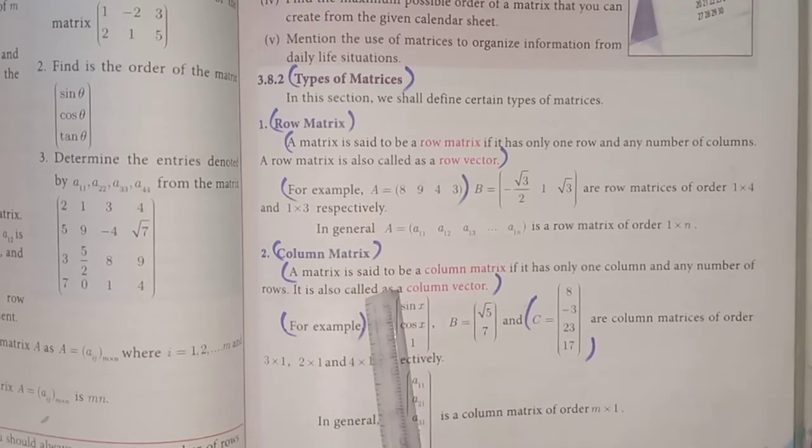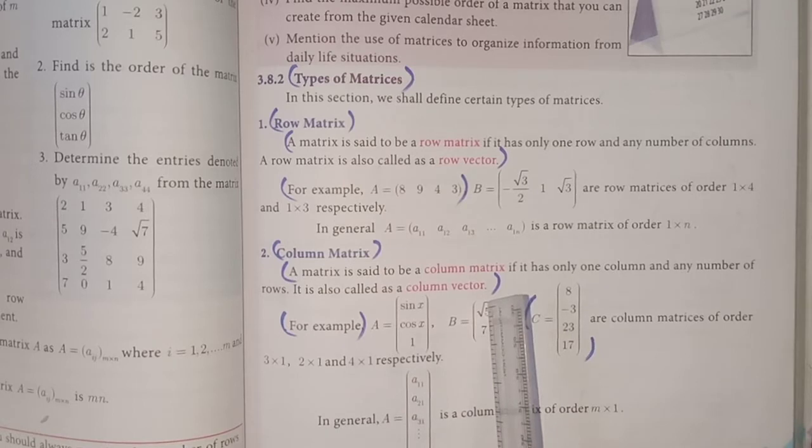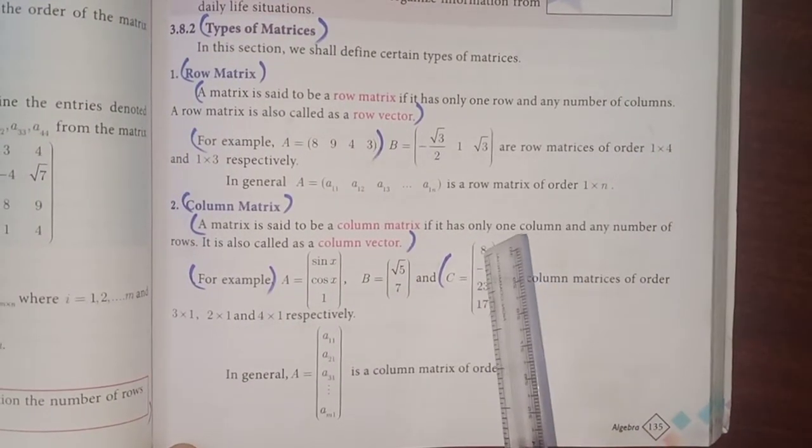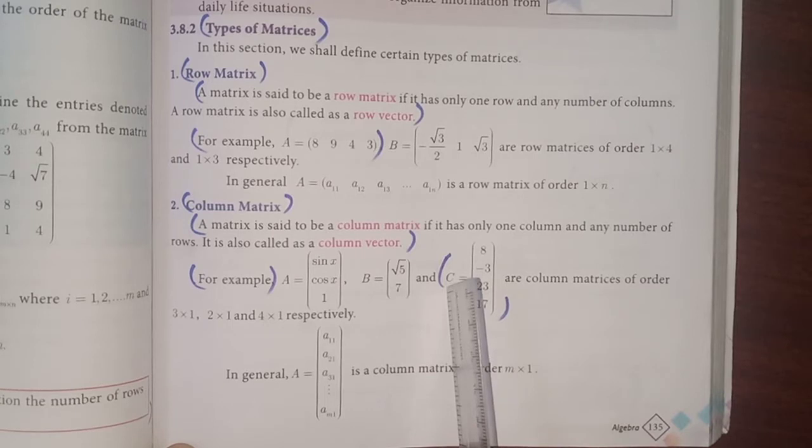number of rows. It is also called a column vector. For example, out of these three examples, I have taken only one example, right? C equals, that generally a matrix can be represented by any one of the English capital letters.